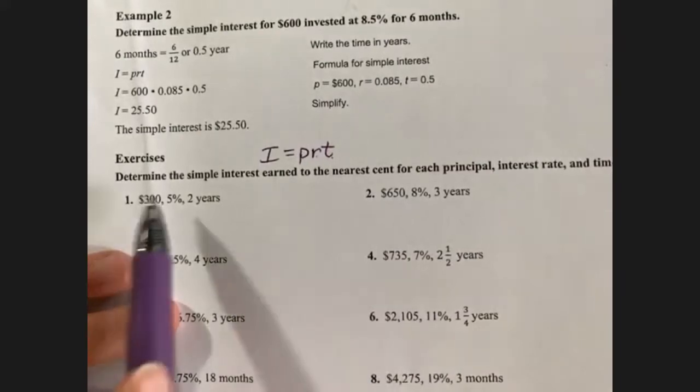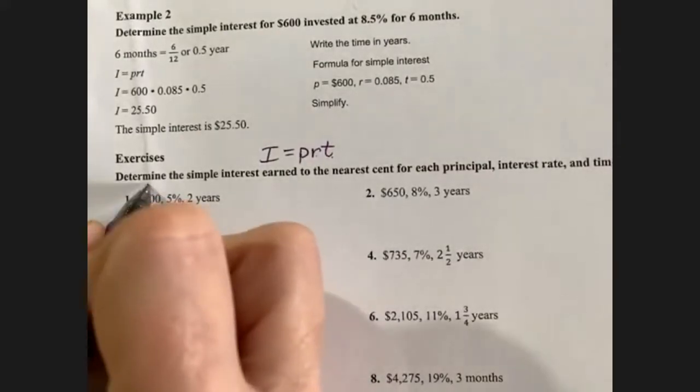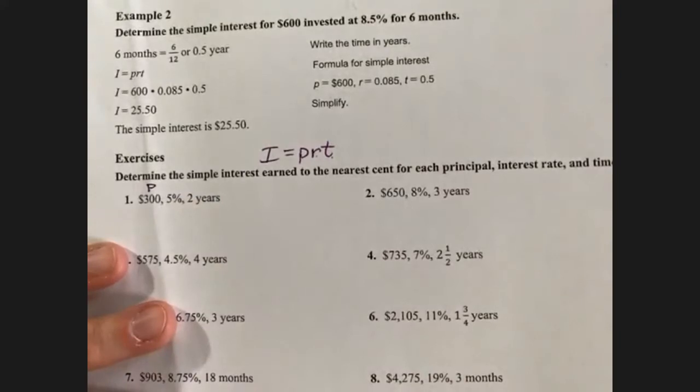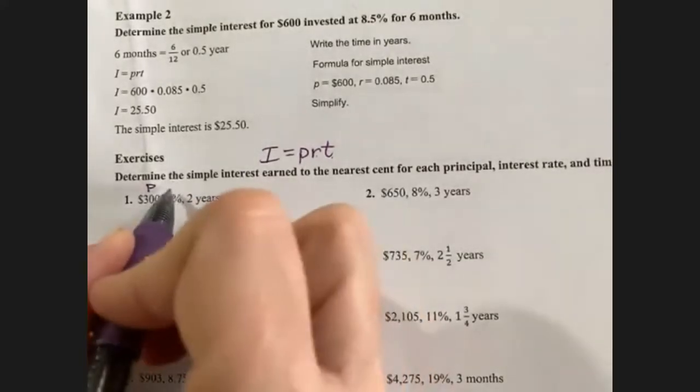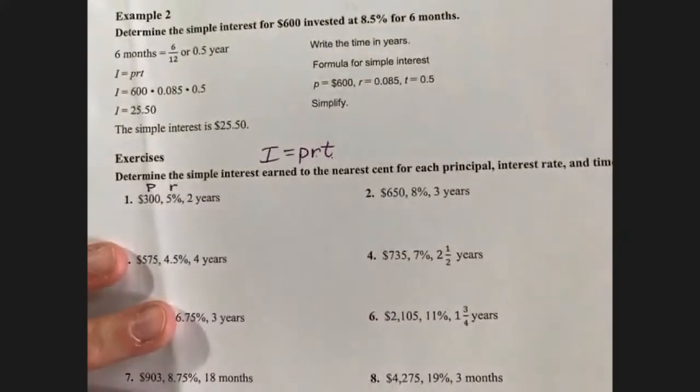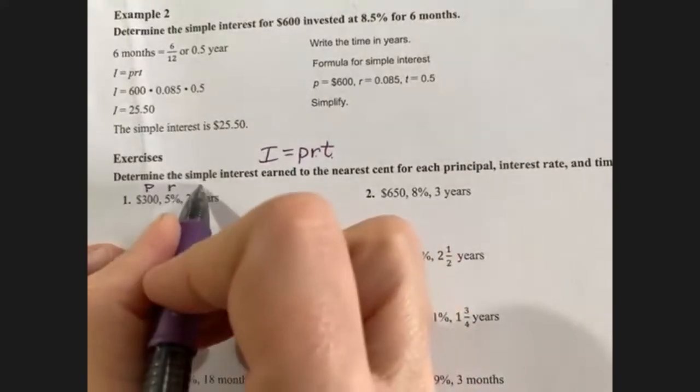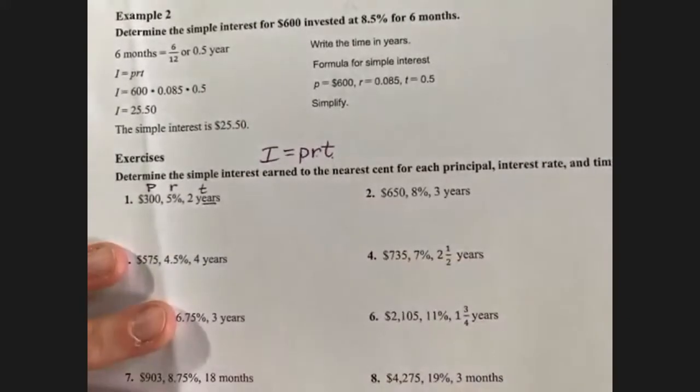So we've got $300. This is going to be called my principal. So I'm going to put a P above it. It's my starting amount. And I want to do 5% interest rate. So that's my rate. Listen to what I said, interest rate. 2 years is my time. And as long as it's in years, we're good to go. So basically, it's just principal times rate times time.